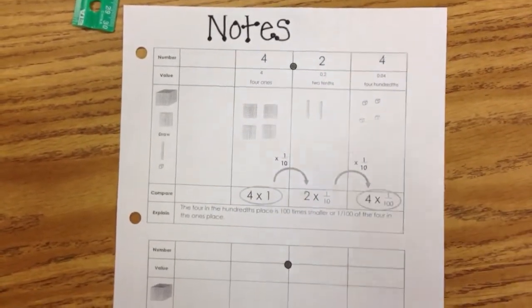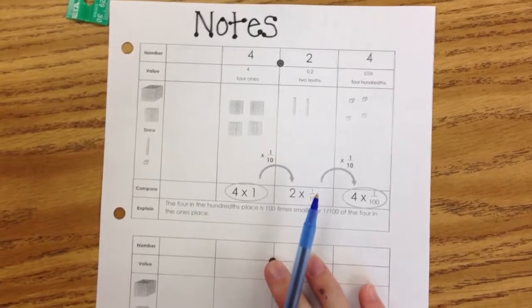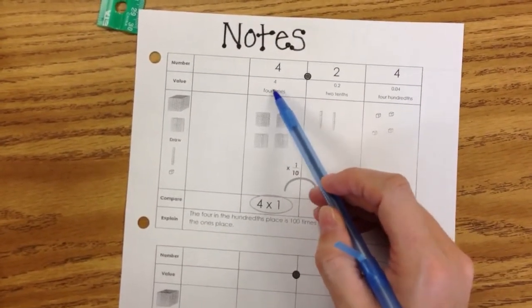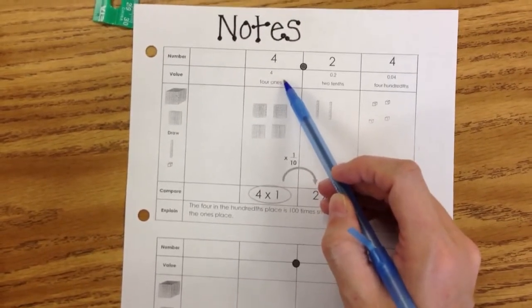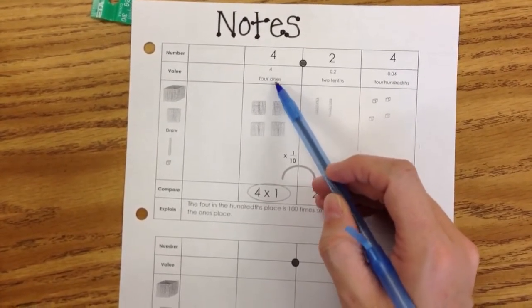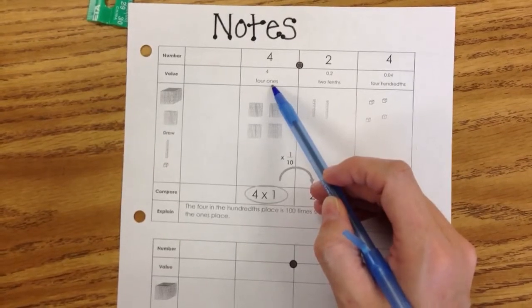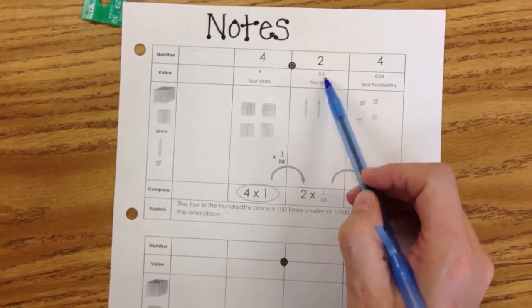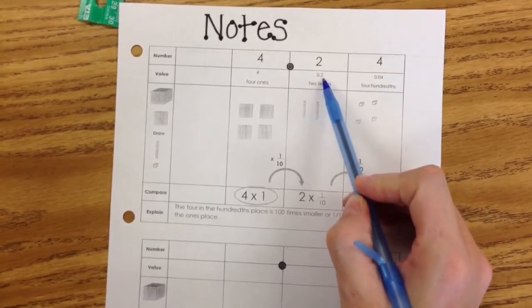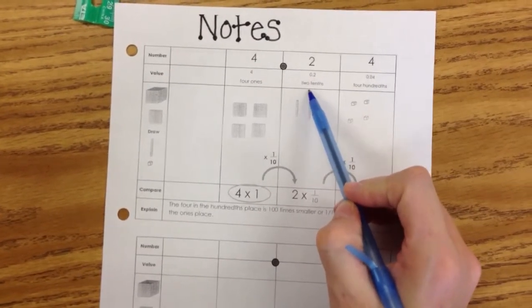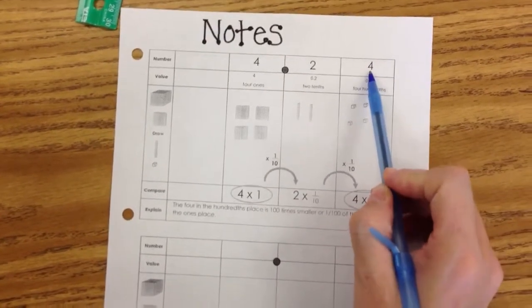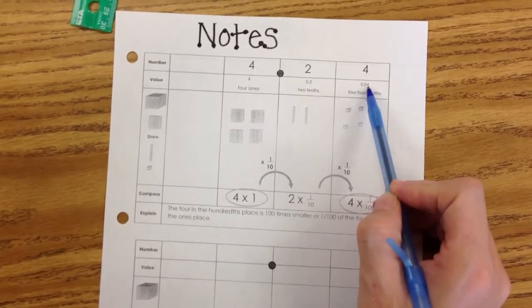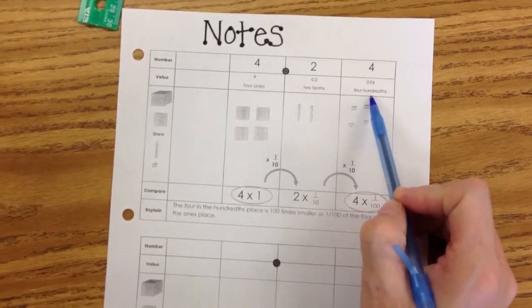We're looking at the number 4 and 24/100ths. In the first row where it has the value, we wrote in 4, or that's the same as 4 ones. Where the 2 is in the tenths place, we wrote that that's equal to 2/10, or 0.2, or 2/10 in words. And the 4 is in the hundredths place, so it would be 0.04, representing 4/100ths.